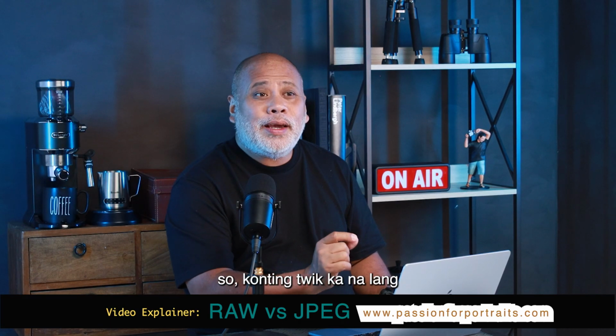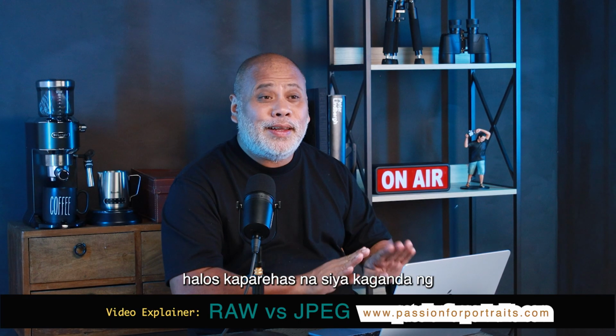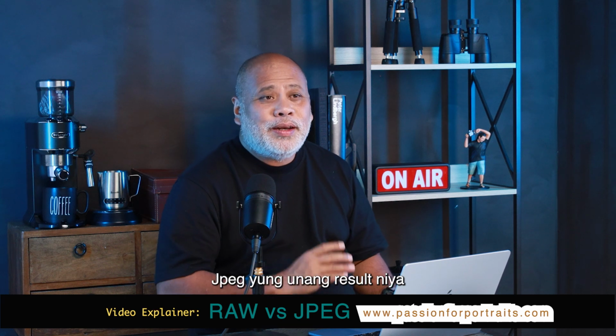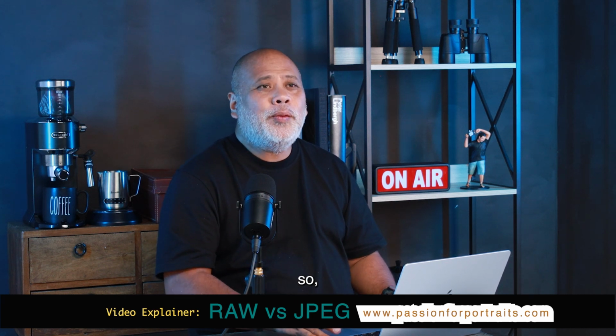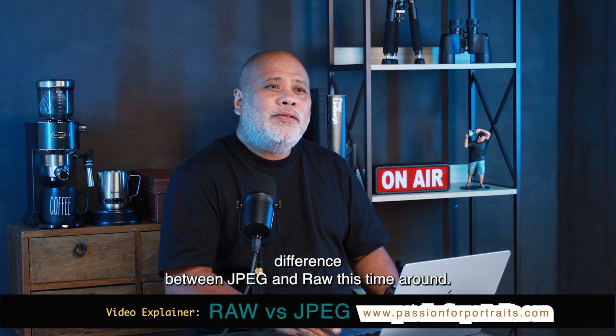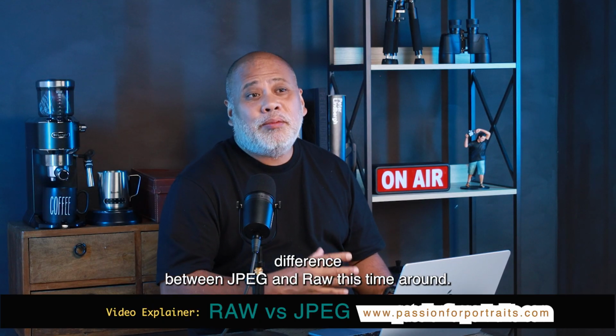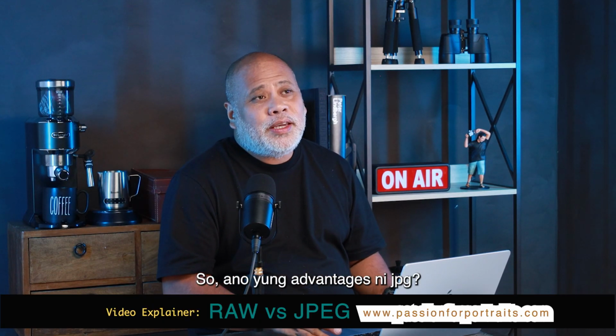So, konting tweak ka na lang. Halos kapares na siya kaganda ng JPEG yung unang result niya pag-process niya. So, parang di mo na nga makita yung difference between JPEG and RAW this time around. So, ano yung advantages ni JPEG?